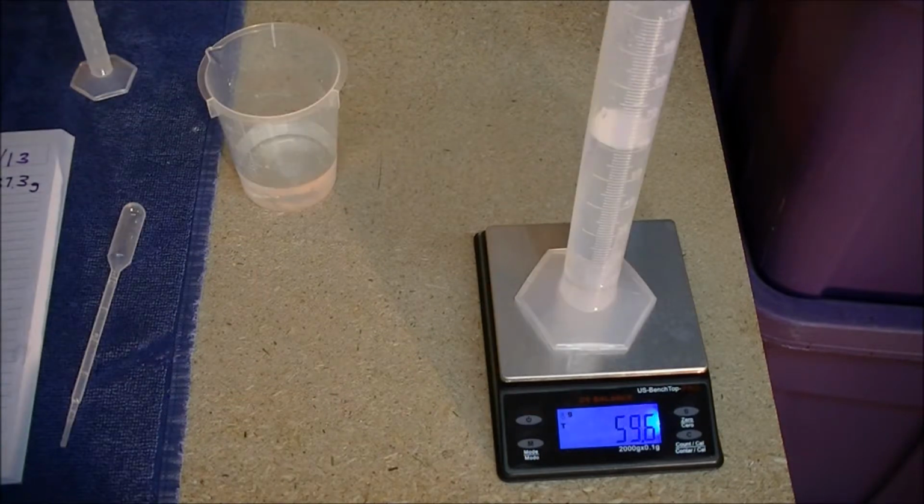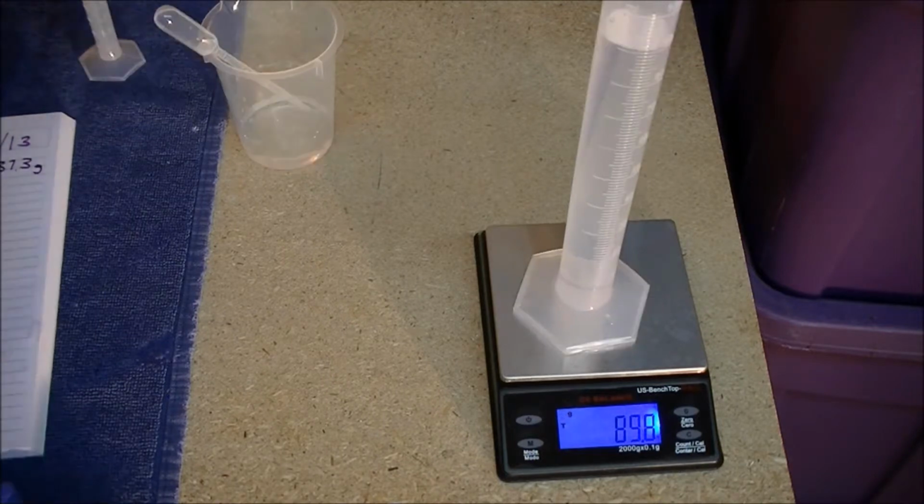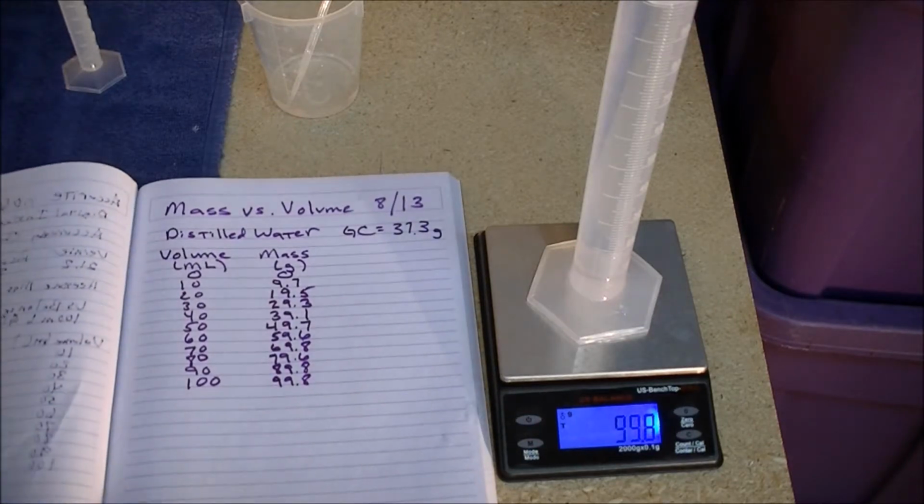59.6 grams. 70 milliliters has a mass of 69.8 grams, and so it's 89.8 grams, 99.8 grams. Data notebook in view.